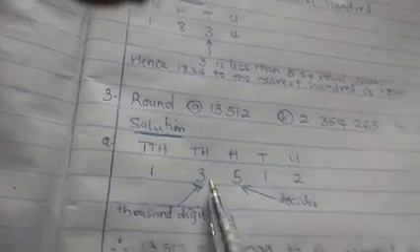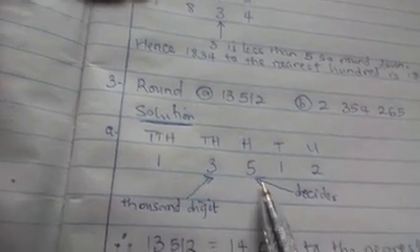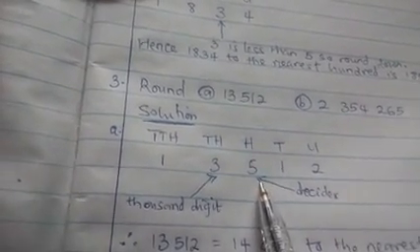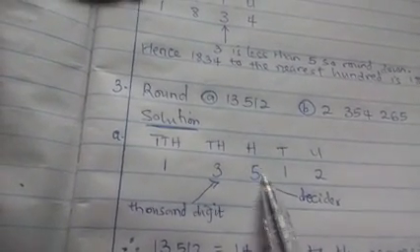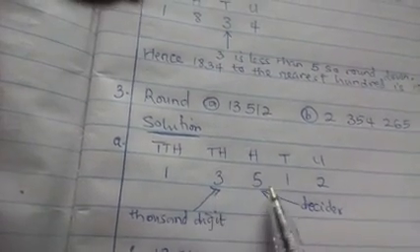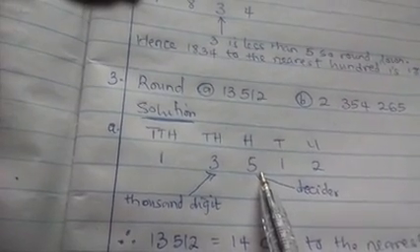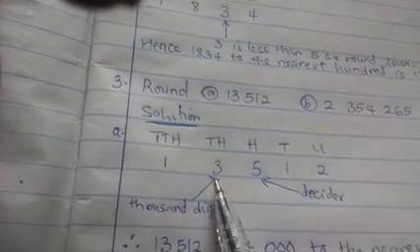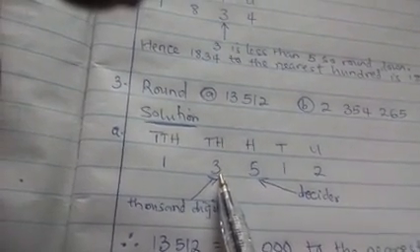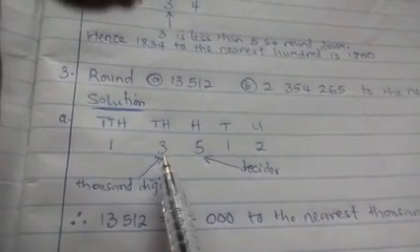Now, when you are rounding this off, you check the decider. The decider is 5. Beautiful. So this 5 will have an effect on this digit. Why? Because the decider is up to 5. So you're going to add 1 to this 3. This place will no longer be 3, it will now be 4. That is what we regard as rounding off.